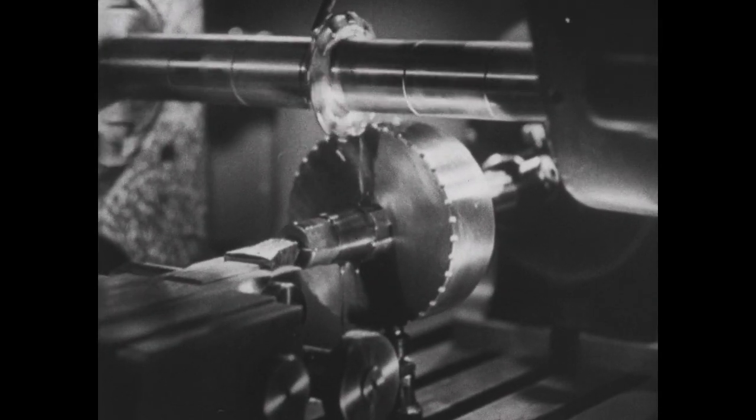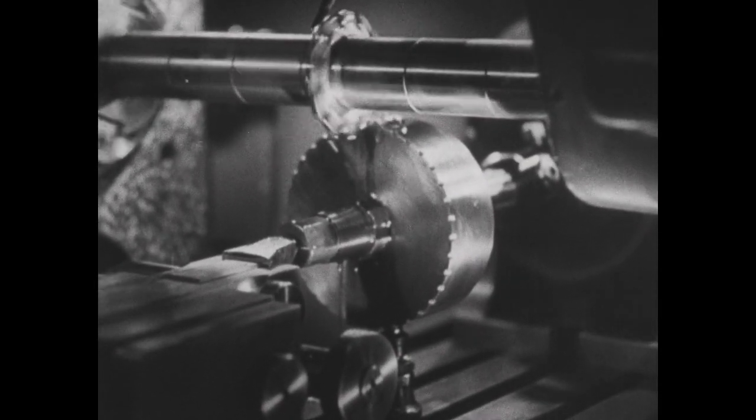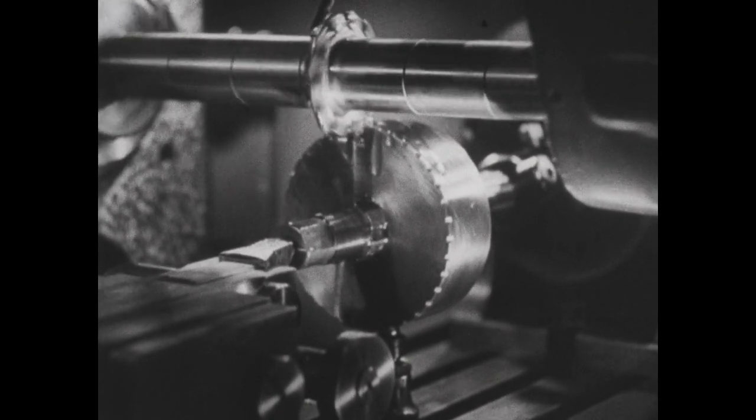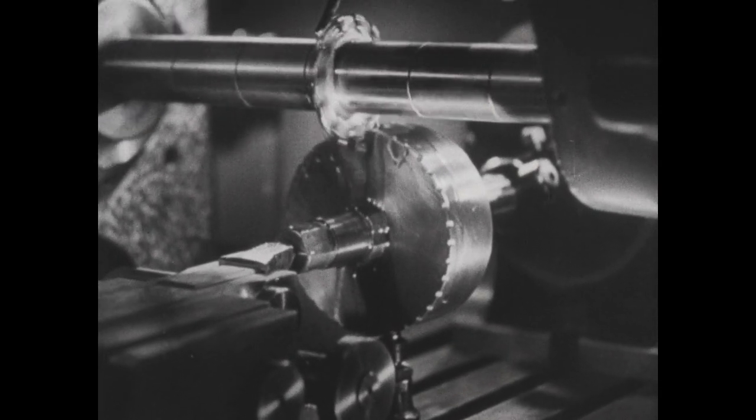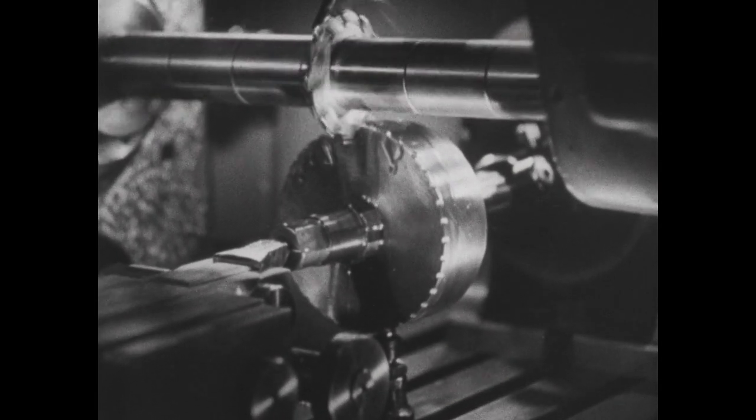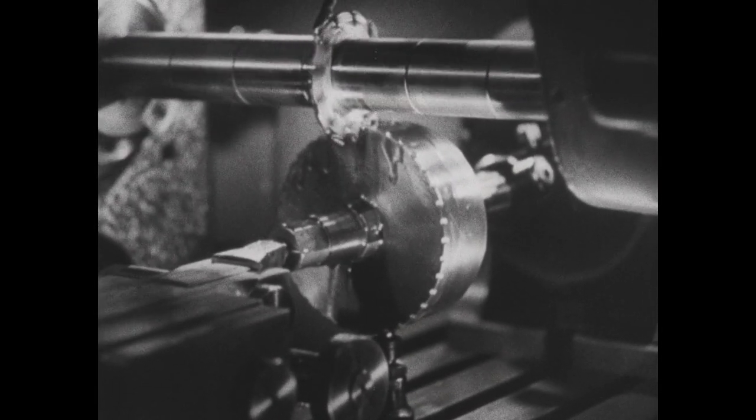The first roughing cut is then made across the gear blank. Notice that a flow of coolant has been provided to lubricate the teeth of the cutter and to keep them cool.